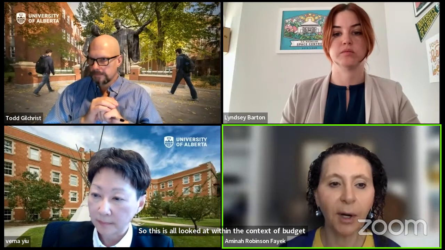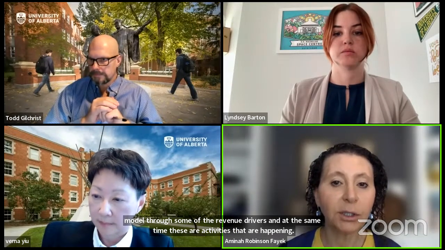So that includes some of the research development supports throughout an academic's career. We're also looking at animal facilities specifically within the concept of core facilities. We're looking at how we provide more innovation supports across the institution. And we're also providing a lot more support strategically as we try and go after some of the large grants that we're hoping to get. So this is all looked at within the context of budget model through some of the revenue drivers. And at the same time, these are activities that are happening in addition to the budget modeling exercise. Thank you.